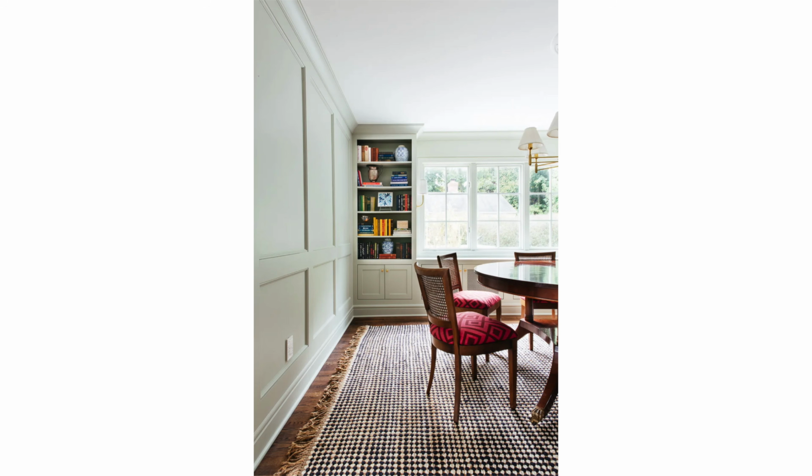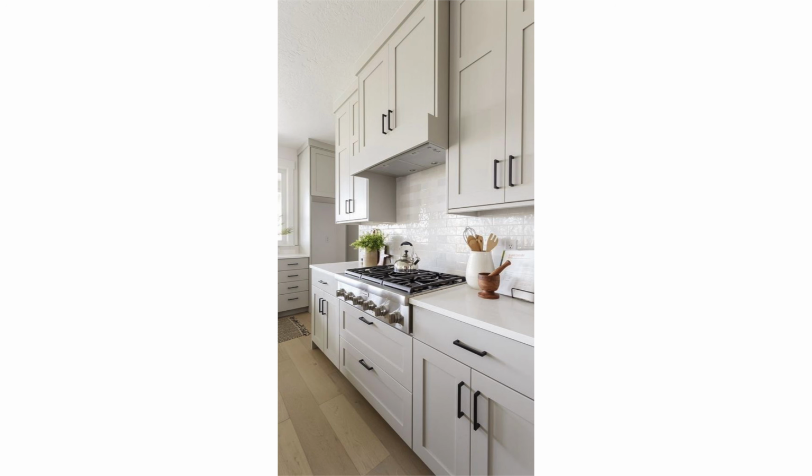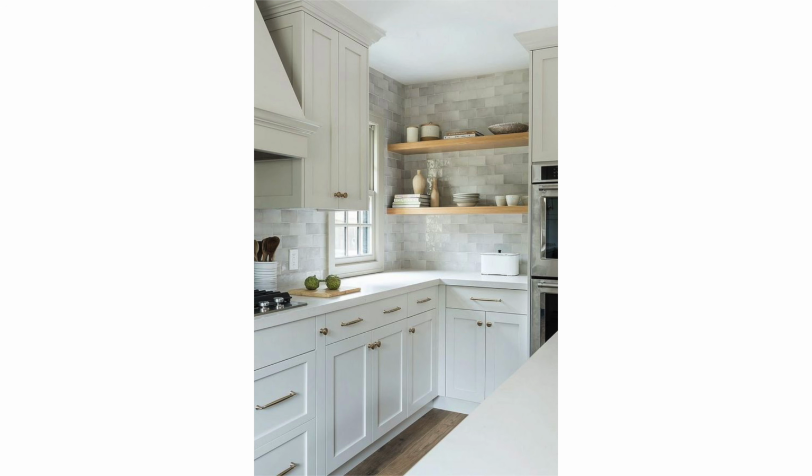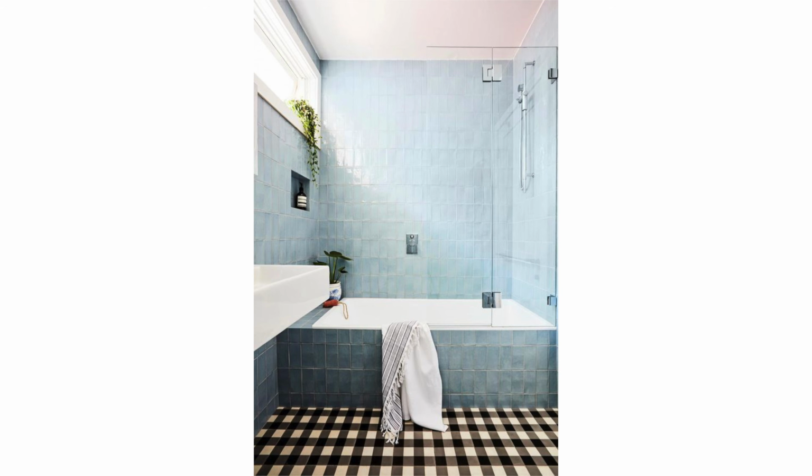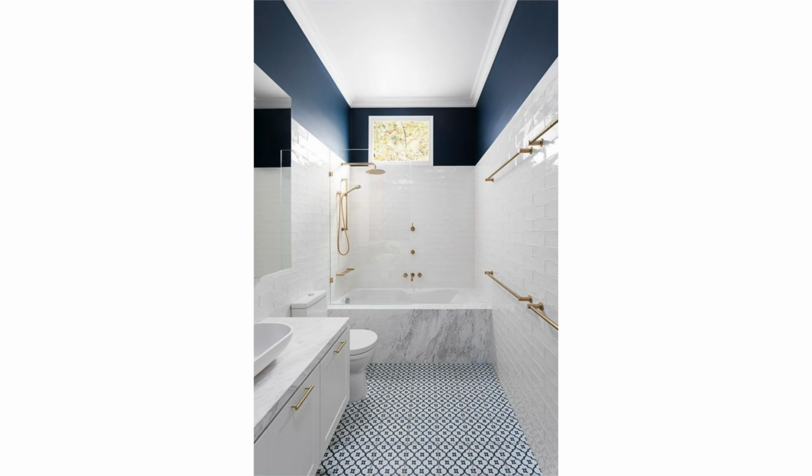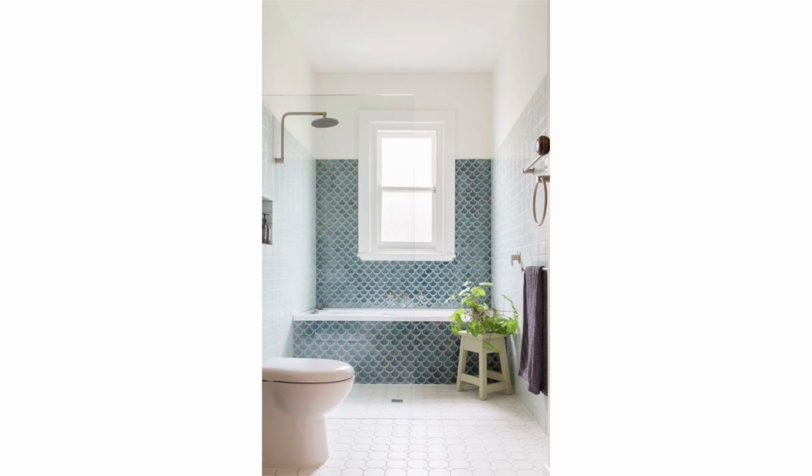Cabinetry should extend up to the ceiling. Same for tiles, tile backsplashes, or tiles in tubs or showers. All of these areas will feel larger if you extend them up to the ceiling. Leaving a gap or space above will only draw your eye to that line.